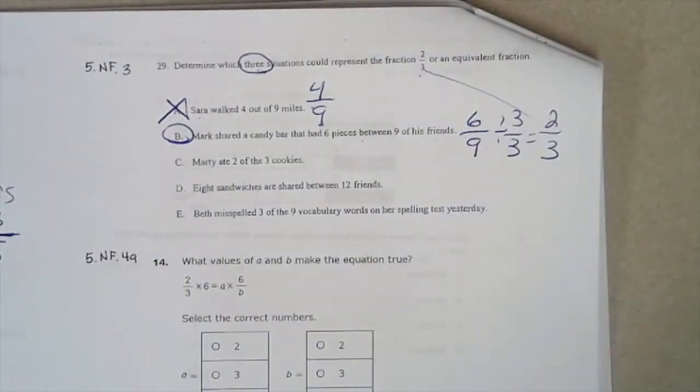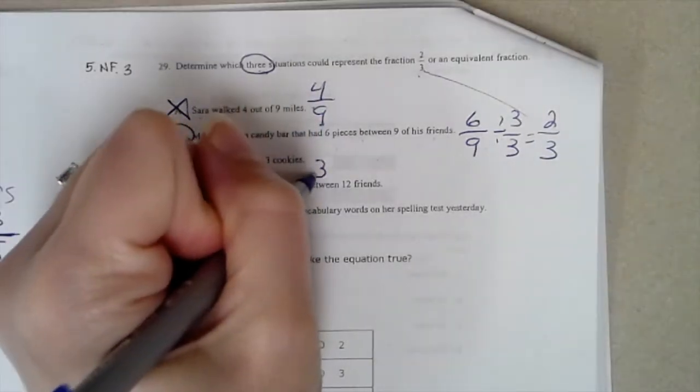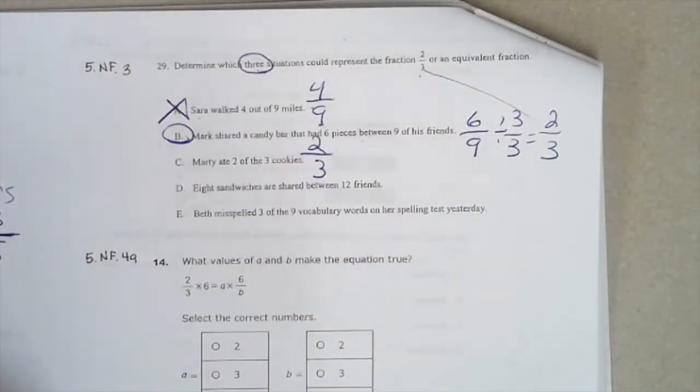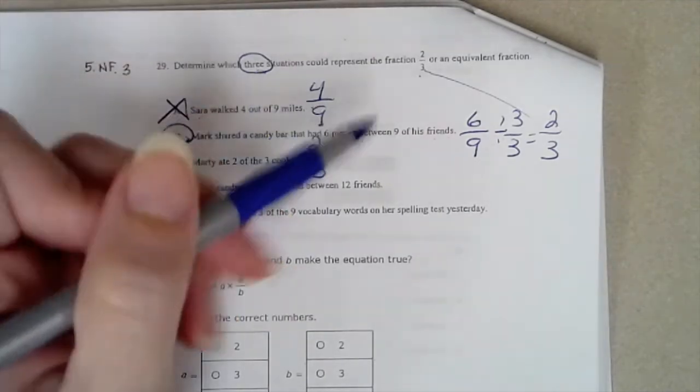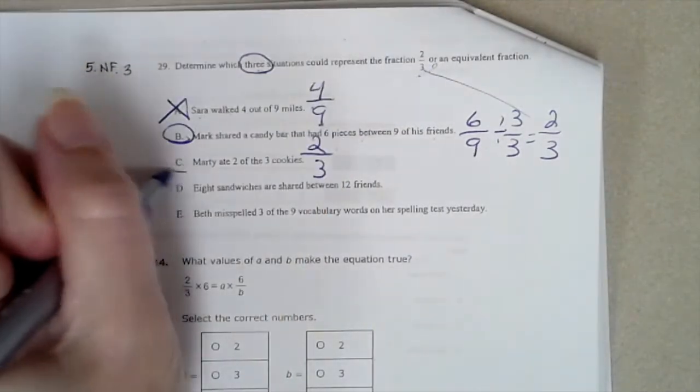Marty ate 2 of the 3 cookies. There were 3 total cookies. He ate 2 of them. That means he ate 2/3. That's the fraction I was looking for, so C is the correct answer.